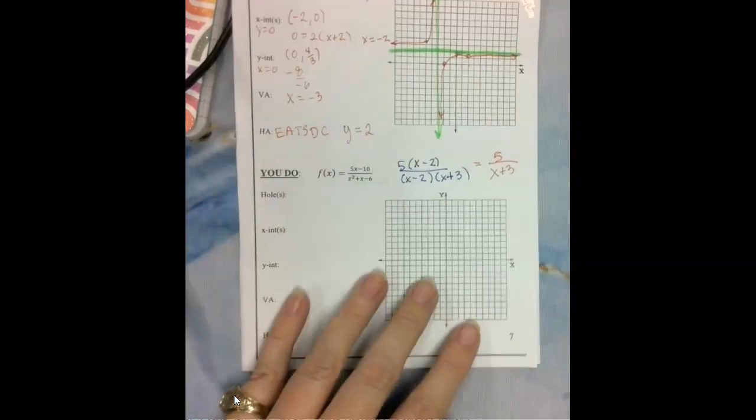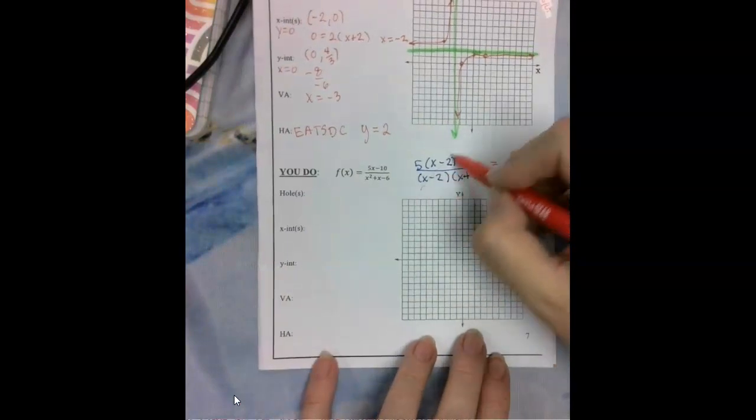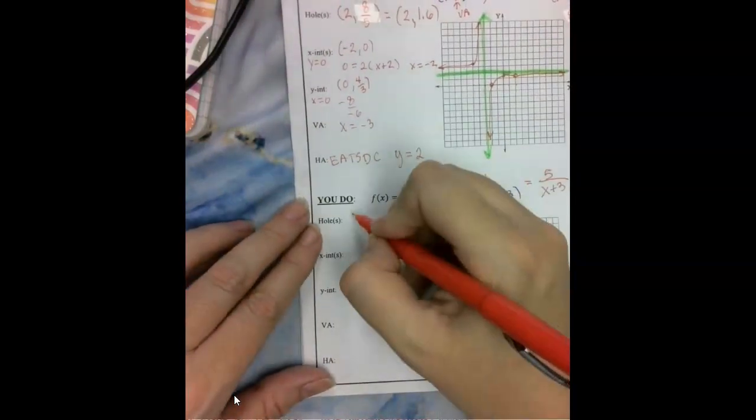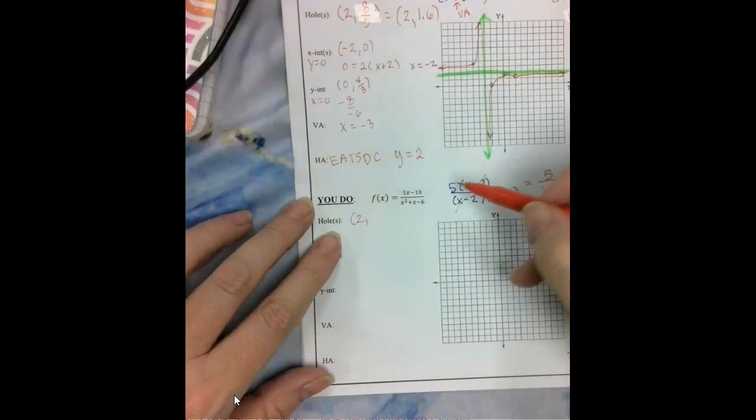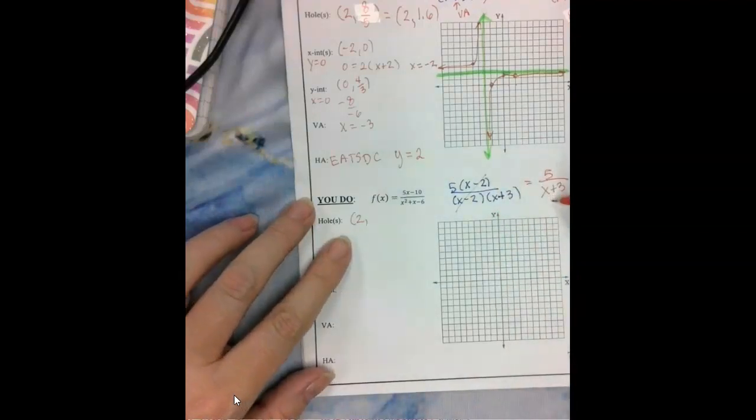All right, one more, last one real quick. These cancel. That gives me my hole is at 2. And I could plug in the 2 here and in my reduced one to find out that I've got 5 over 5 is 1.